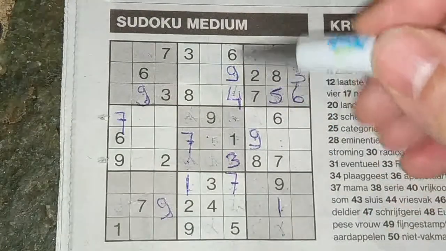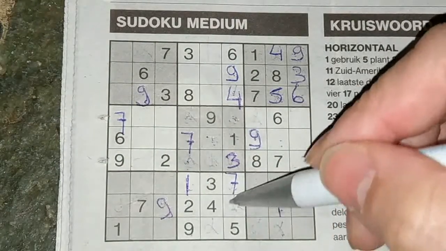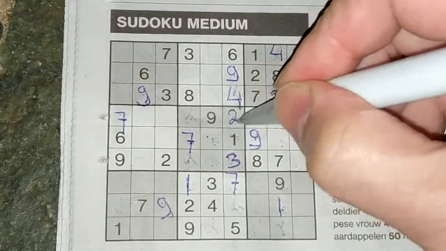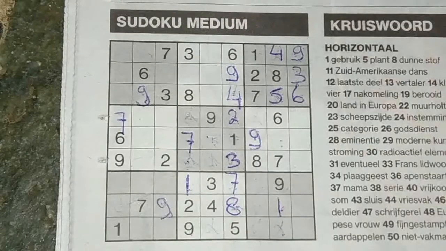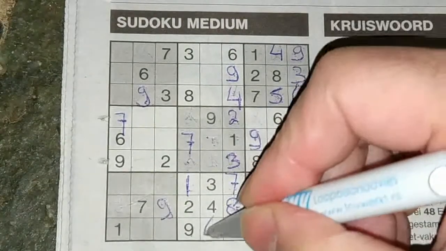In this column, also a 2 and an 8. Now we have a 2 there, so no 2 here. 2 should be there, and the 8 goes here. One missing number of this big square, for the number 6.